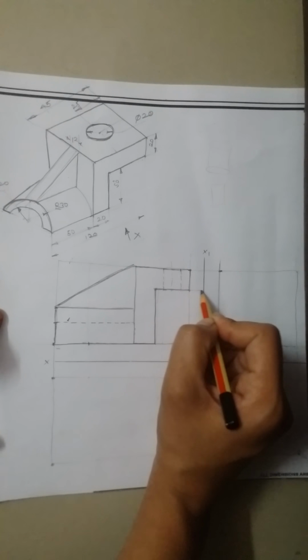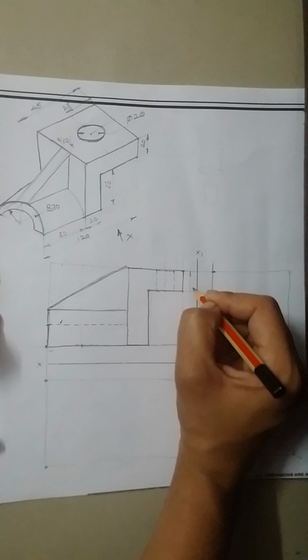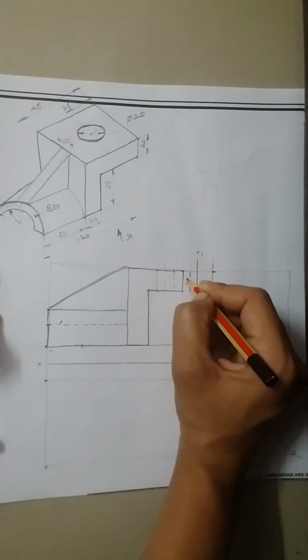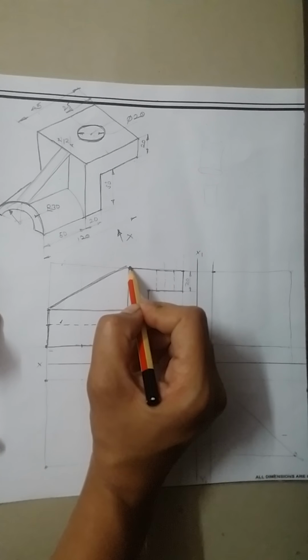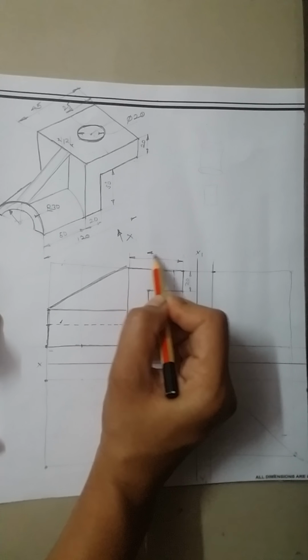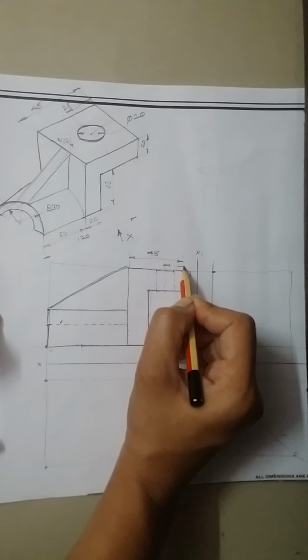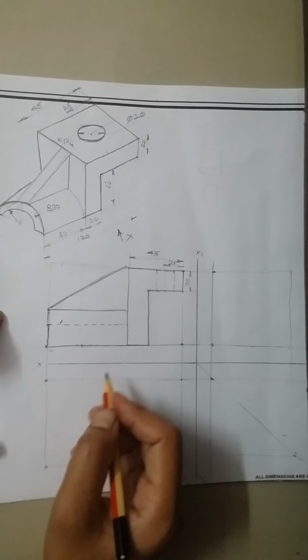Now we will give dimensions. So this is 20, right? This is 45. This is 25.